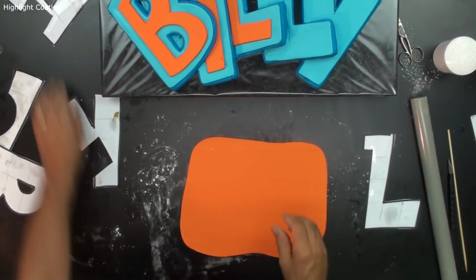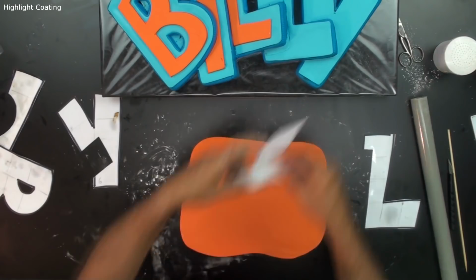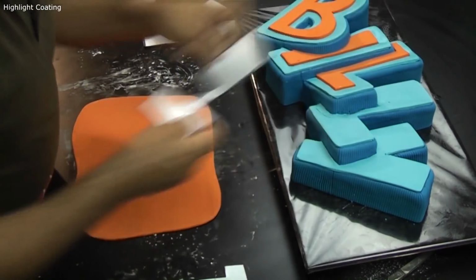Next thing is this one. So as you see, this is not really going in, so I have to cut a little bit bigger.